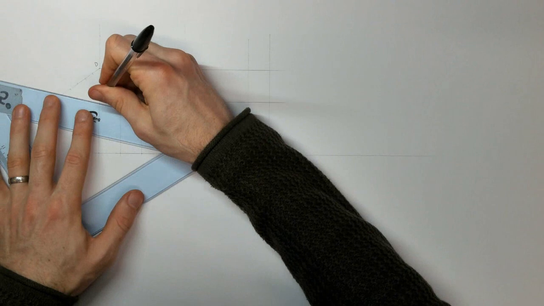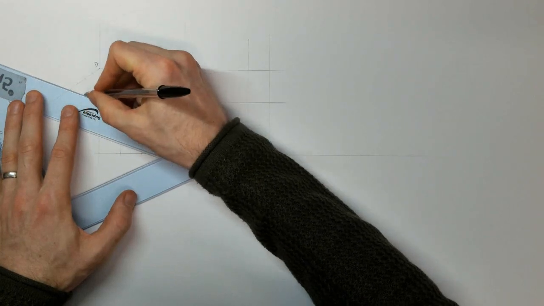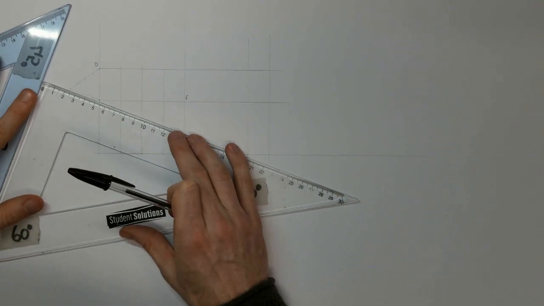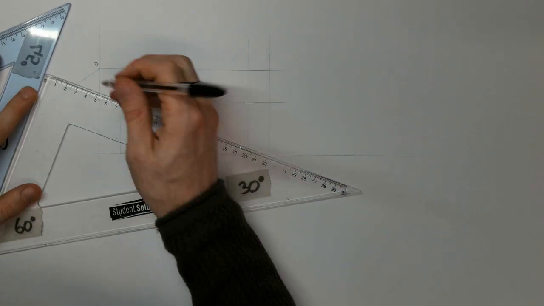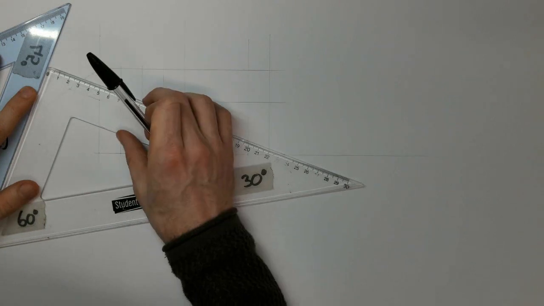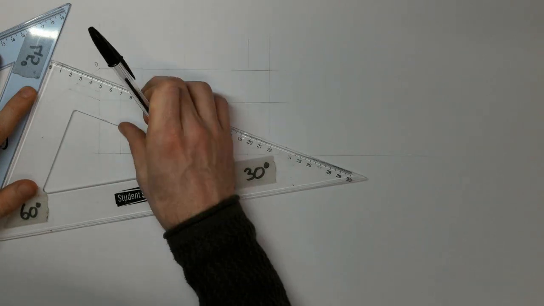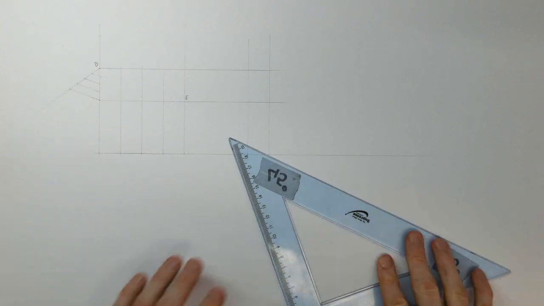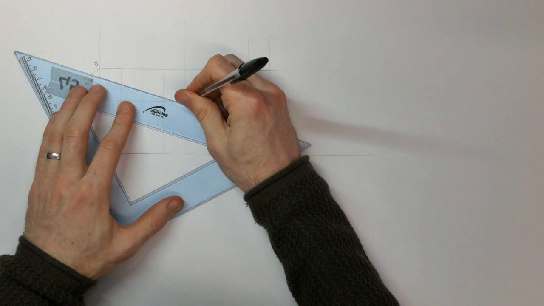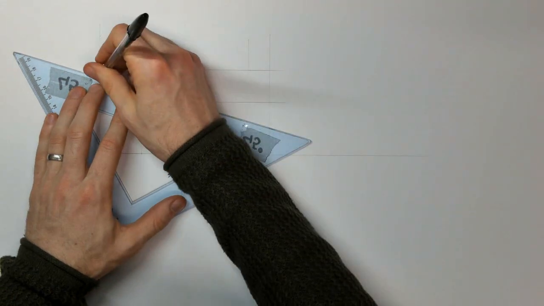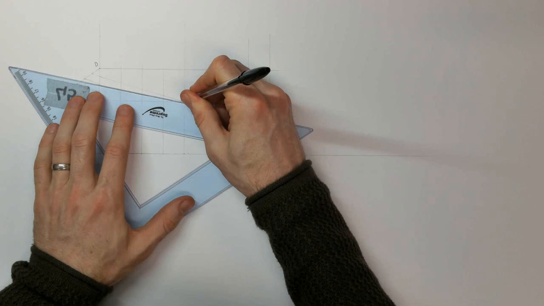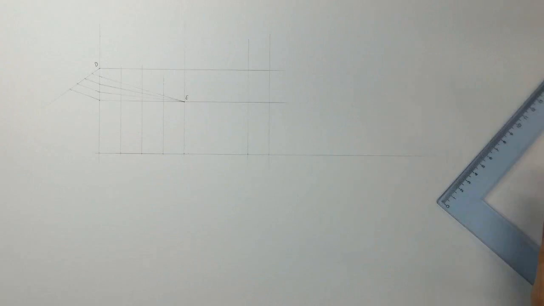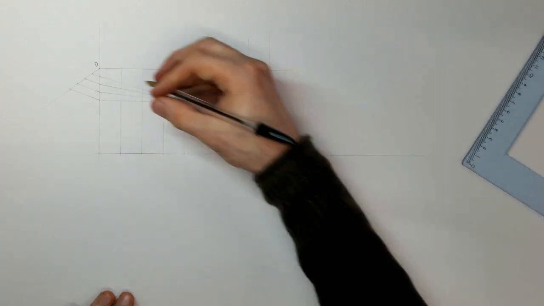Join the last point back. I'll join those to our vertex E.